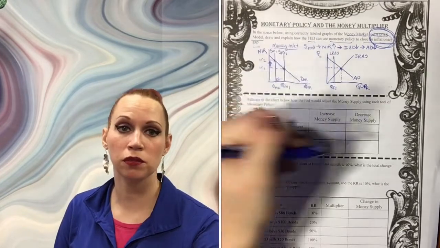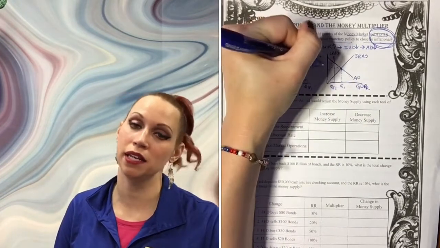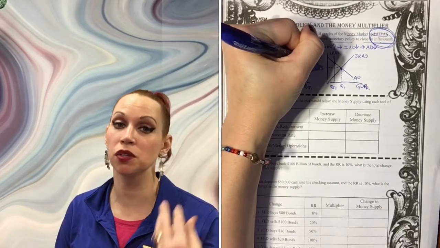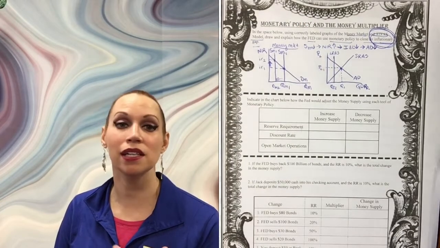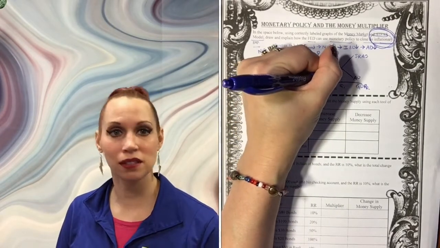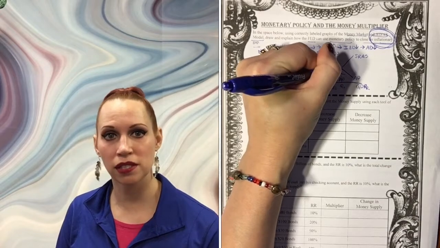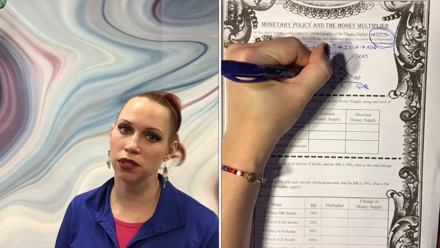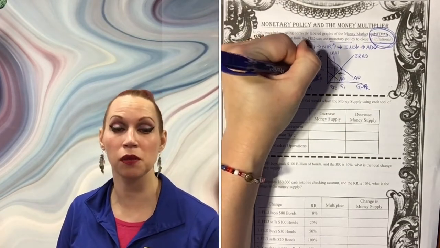Now, whenever the Federal Reserve decreases the money supply and that increases nominal interest rates, which is going to decrease I and C, it's going to decrease aggregate demand. So on this graph, we're going to shift our aggregate demand over to the left, and notice how that's going to lead to a decrease in price level, and it's going to lead to a decrease in real GDP, which is going to also mean there's going to be an increase in unemployment.